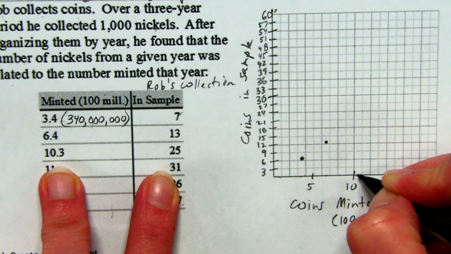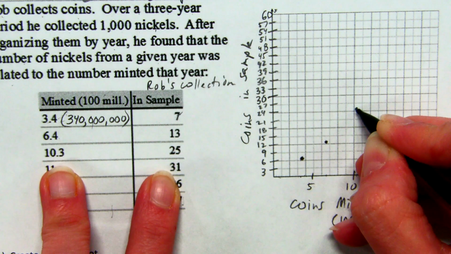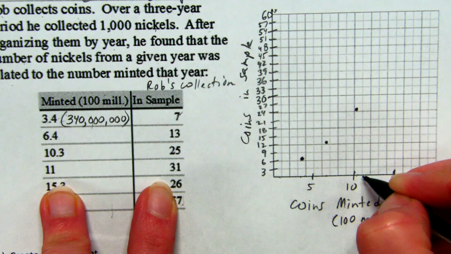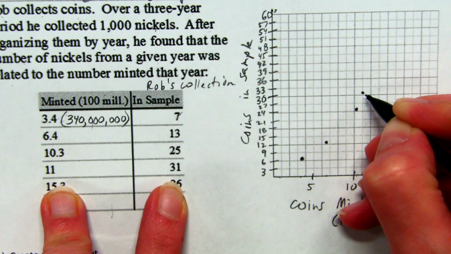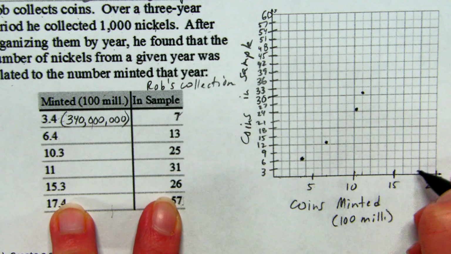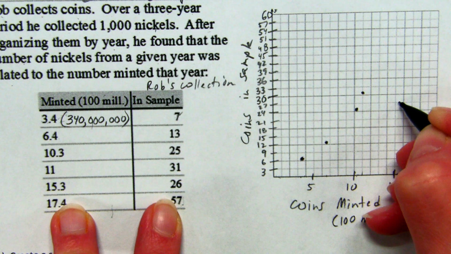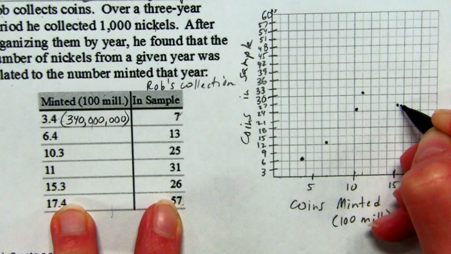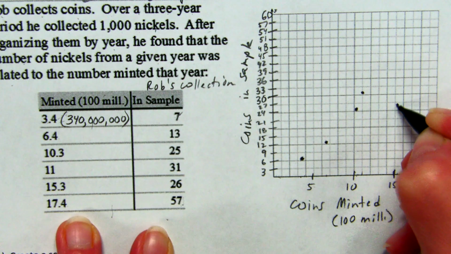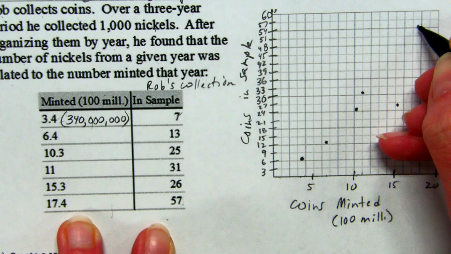10.3 is just a little bit past 10. I'm going to go up to 25, which is just a little bit above 24. And then 11 is this line after 10, and it's going to go up to 31, so a little bit above 30. 15.3 is a little bit past 15. It's going to go up to 26, which is a little bit below the 27 line. And then 17.4 is about 17.5, so 15, 16, 17.5. Go up to 57, which is this line up here.